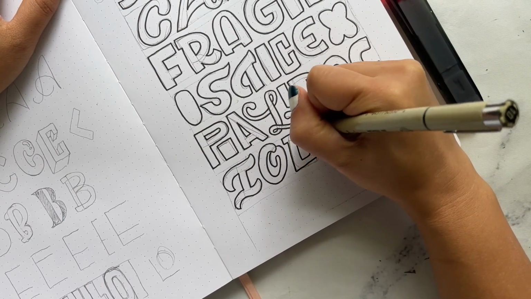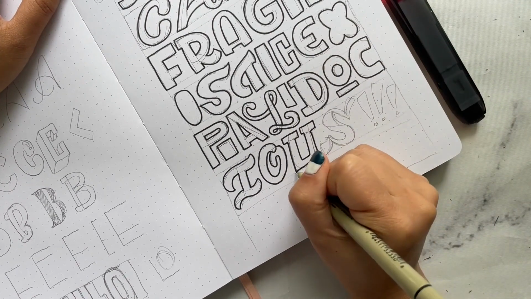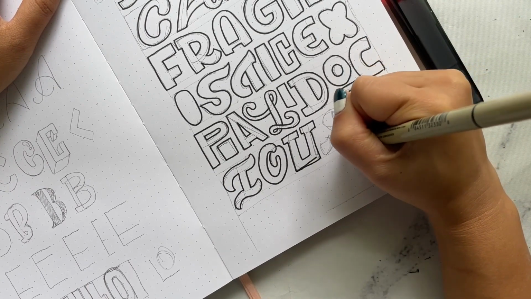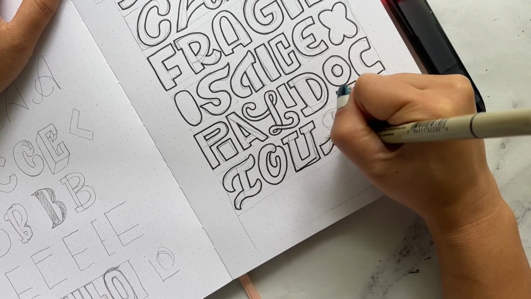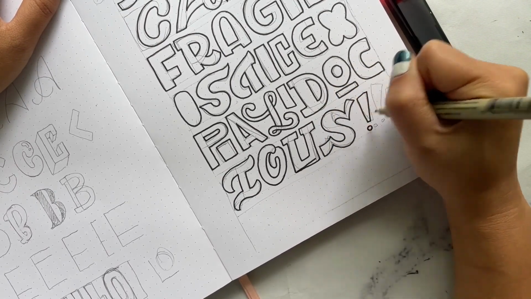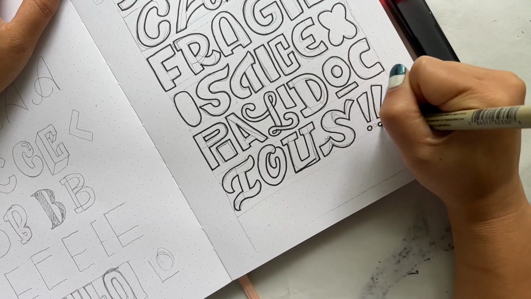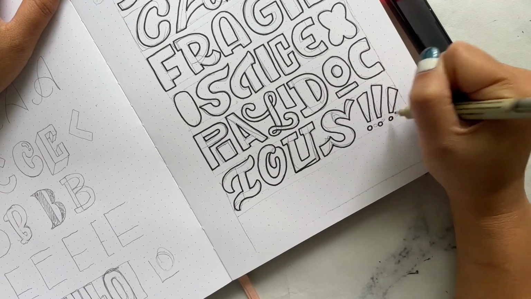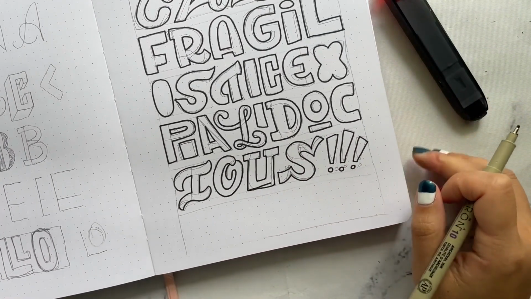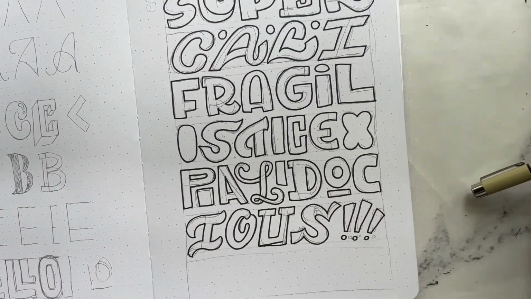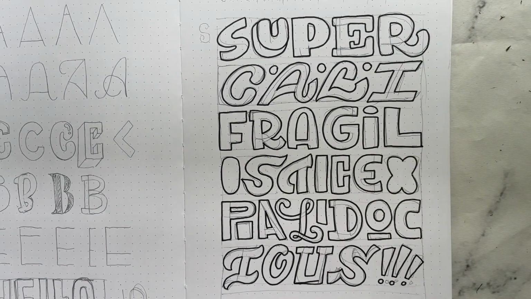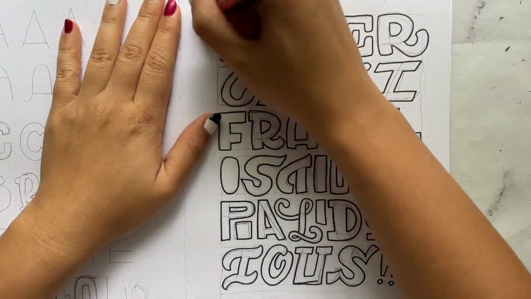This one I am probably going to color in. If you didn't want to do exclamation points, you can do stars or something just to fill in that gap, or a little heart. Hearts are my frequent go-to doodle as well. All right, so there we have it inked. I'm going to erase it and hope that it's not going to smudge.